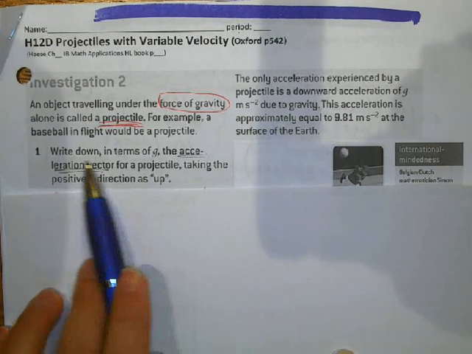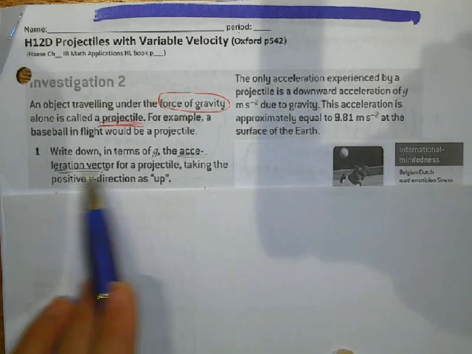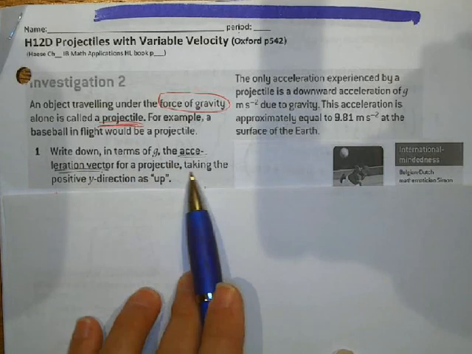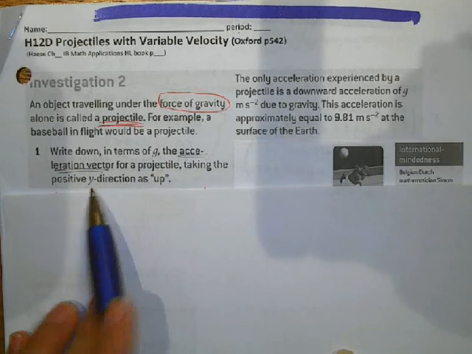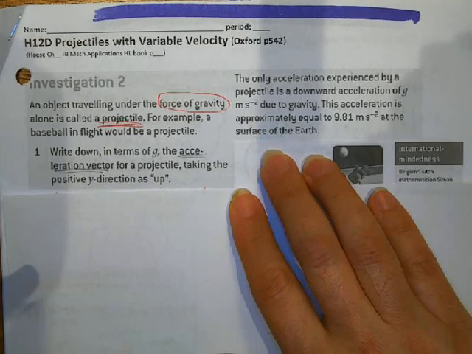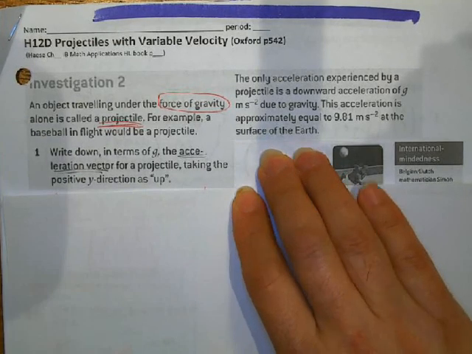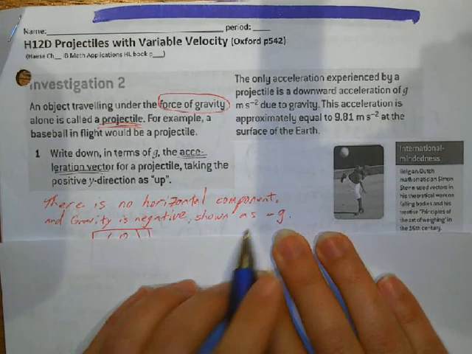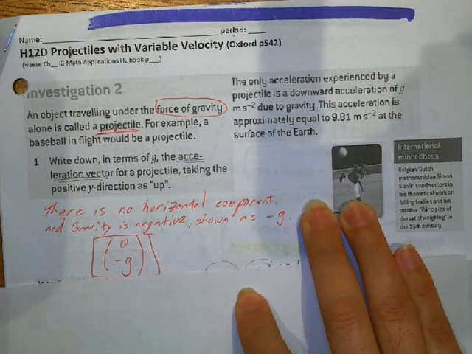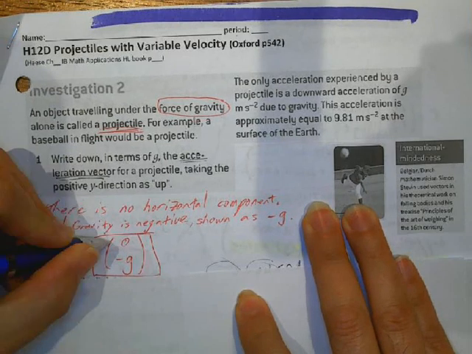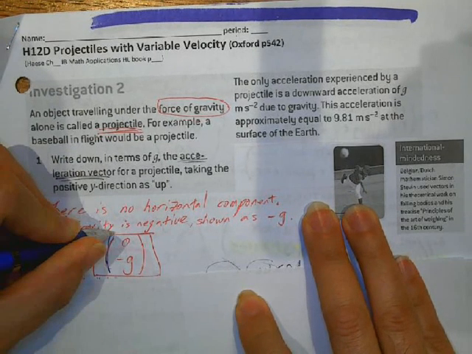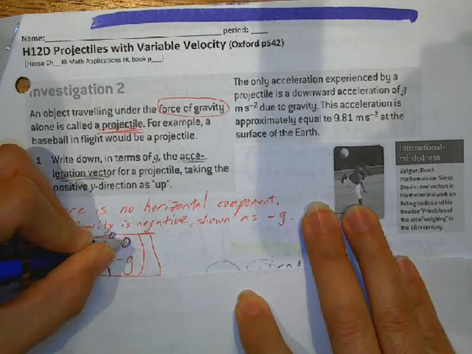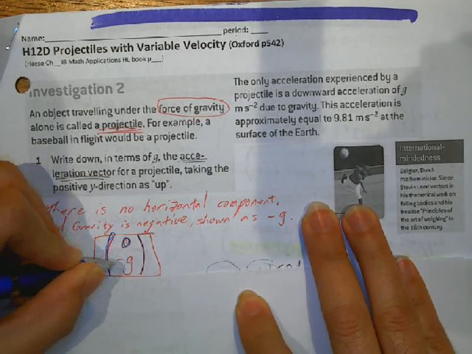So write down in terms of gravity the acceleration vector for a projectile, taking the positive y direction up. If you have a ball that's just thrown straight up in the air, then there's no horizontal component, so my acceleration vector is simply 0 over negative g.